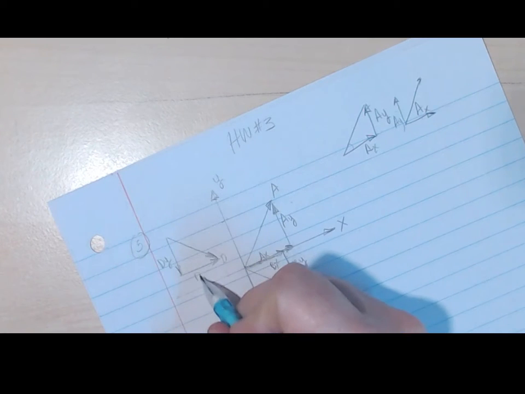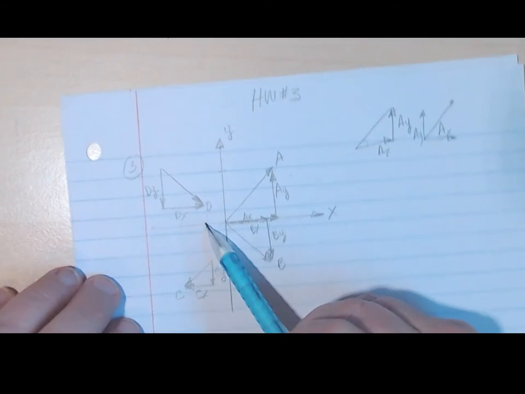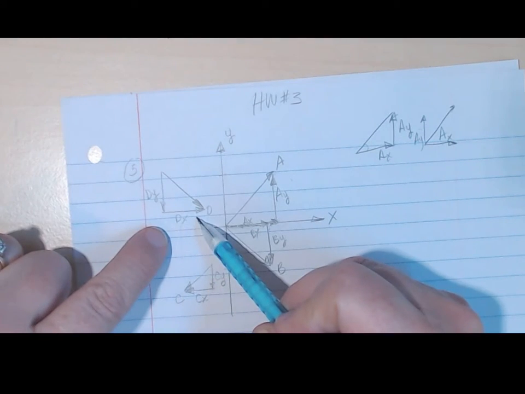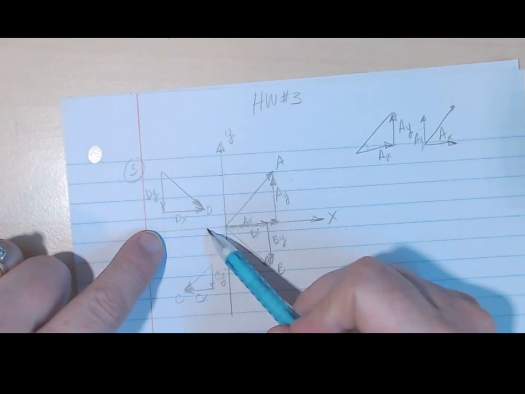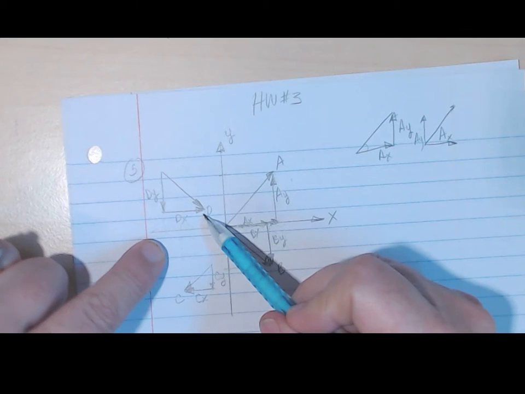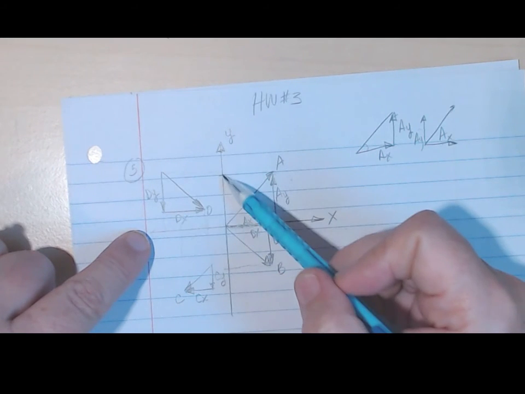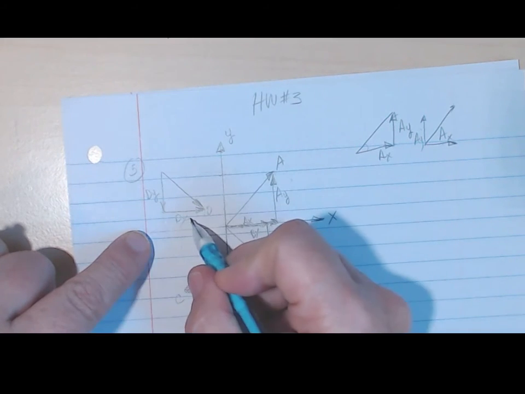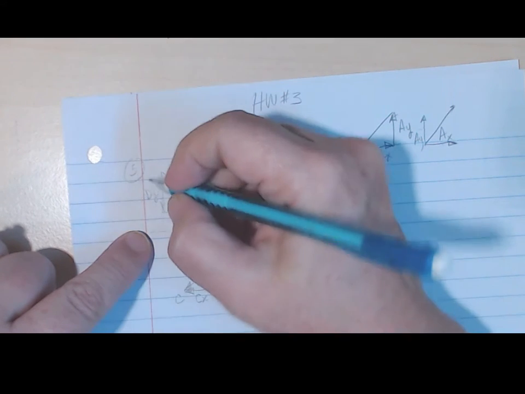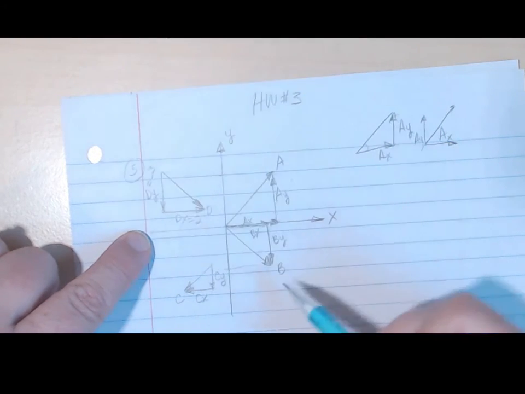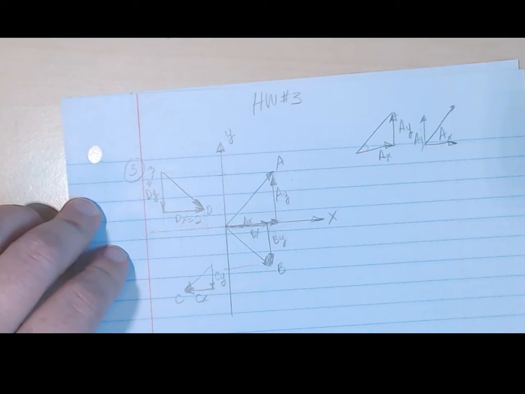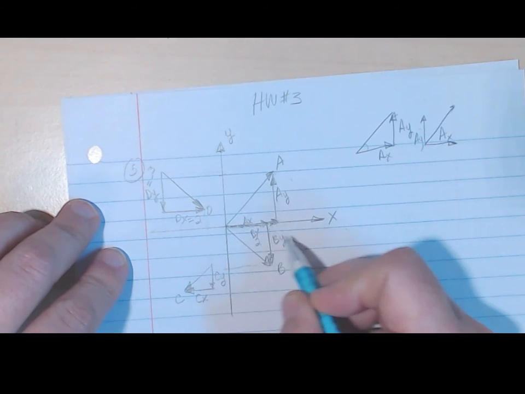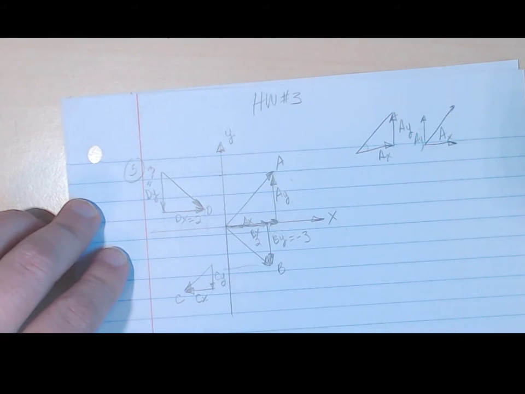Again, always label them. It will avoid confusion later if you do. So here's my DX and here's my DY. What is the magnitude of DX? Well, I can estimate it from the scale here. It's pointing to the right, so that would be positive. DY, I can project over here, estimate that. It's pointed down, so it would be negative. So DX, I'm going to go ahead and write on here, DX is positive 2, DY is negative 3. Now if you had done part B already, you would see similarly BX is positive 2 and BY is negative 3. So that leads us into part G.